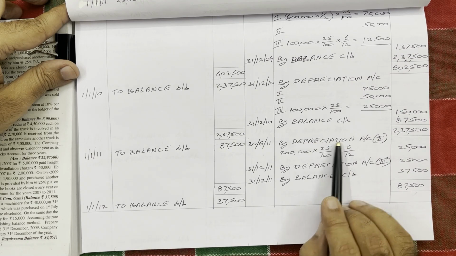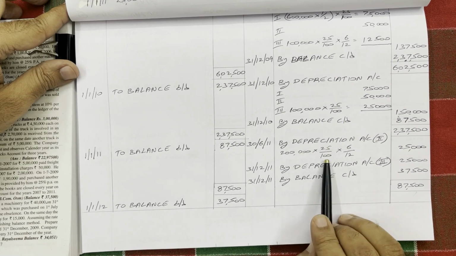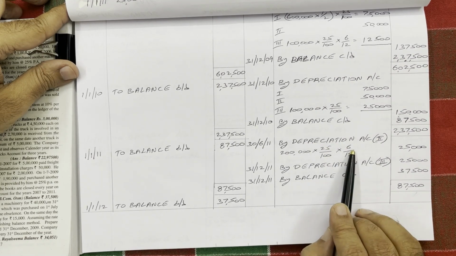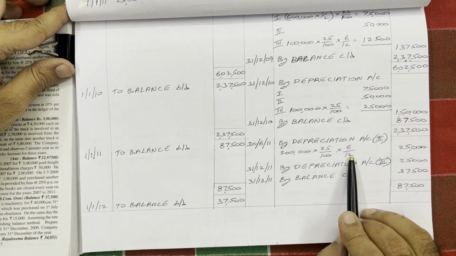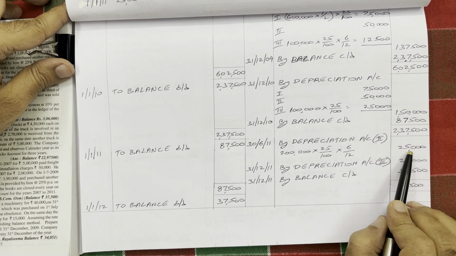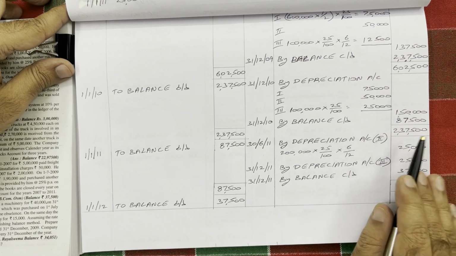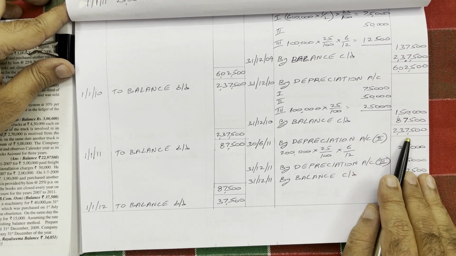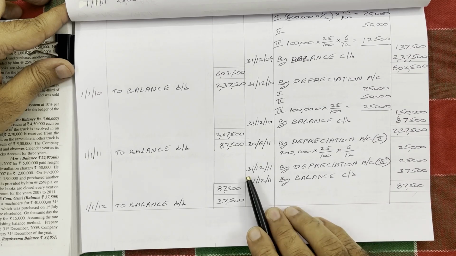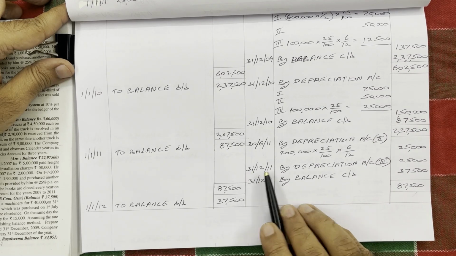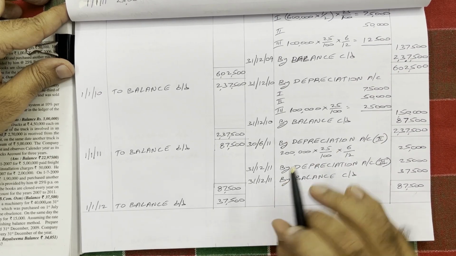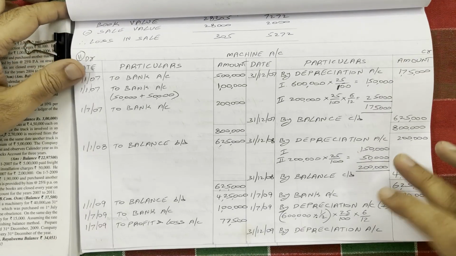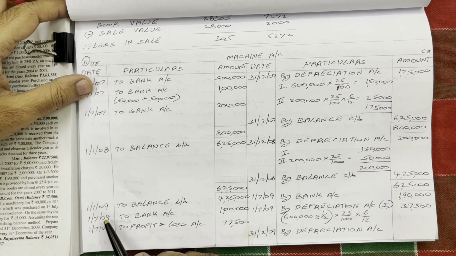So the second machine cost is 2 lakh at 25% for how many years? From 1st January to 30 June, 6 months, 25,000. With this, the second asset is also totally depreciated. Now come to the last date of 2011. On this date, which asset do we have? Only the third asset. The third asset we purchased on 1st July 2009.